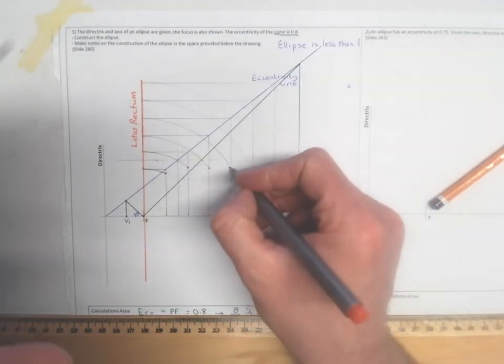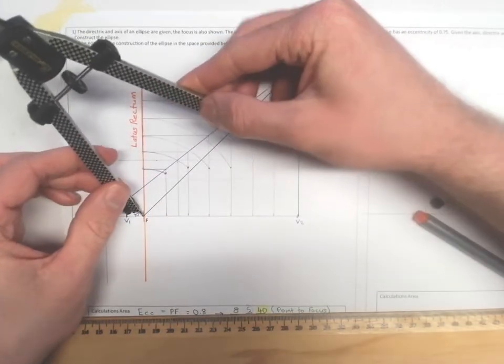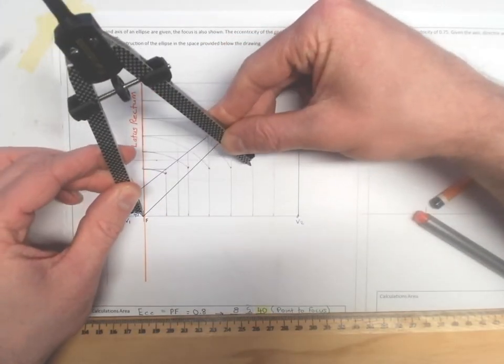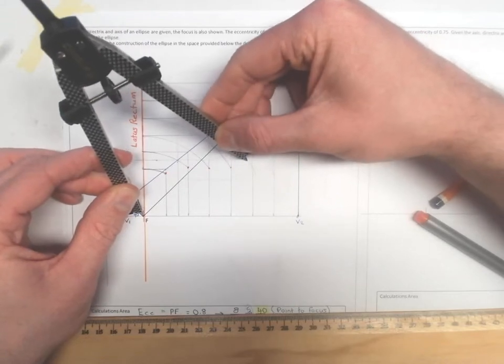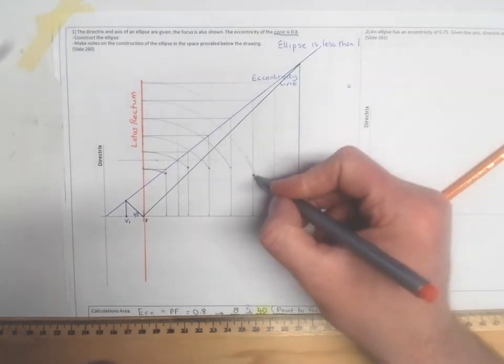So now extend that down further. Each of those are points on your curve.